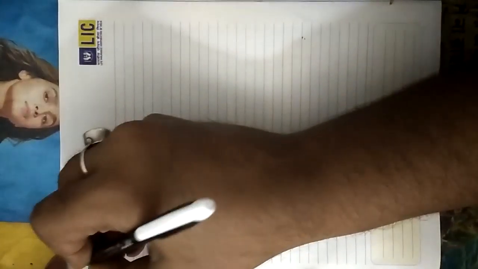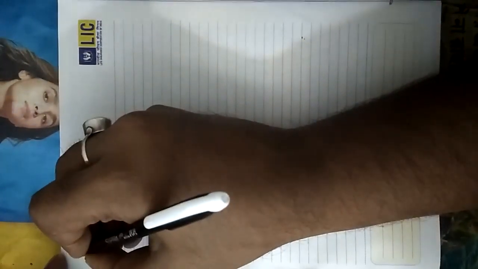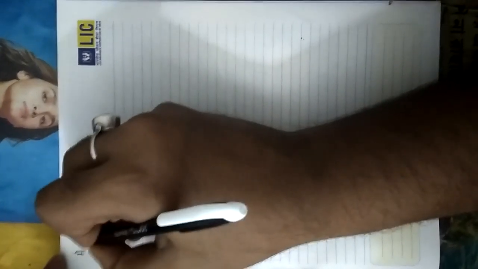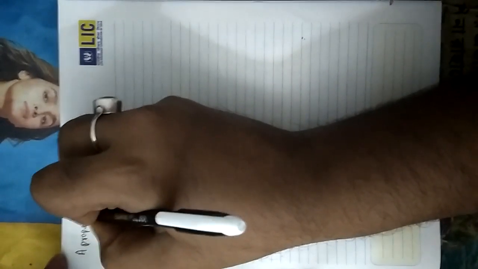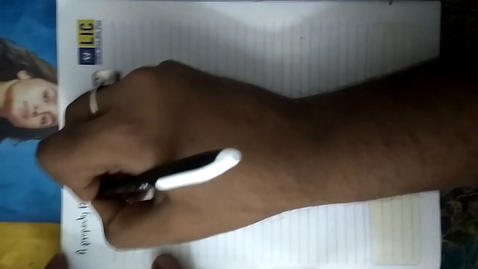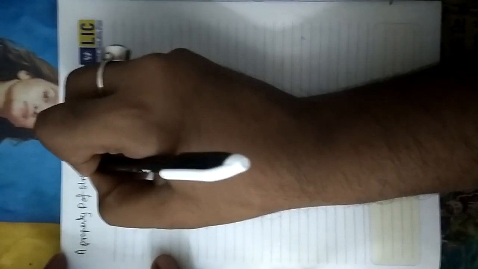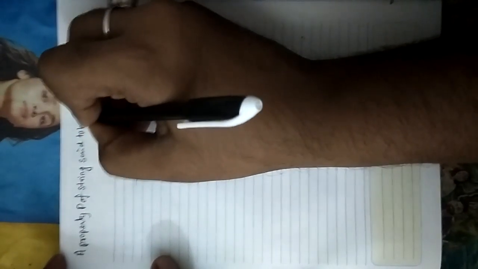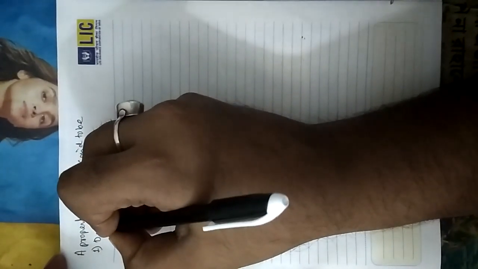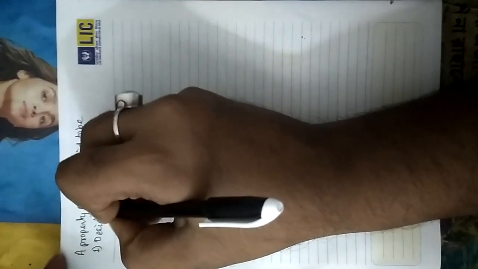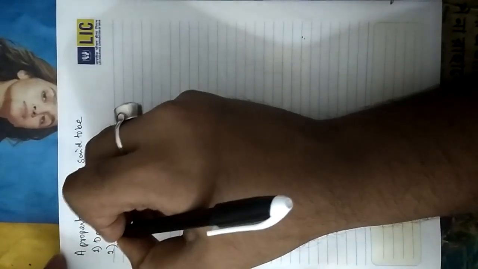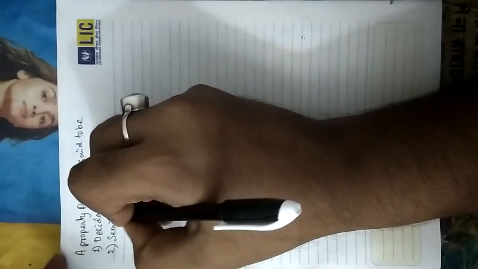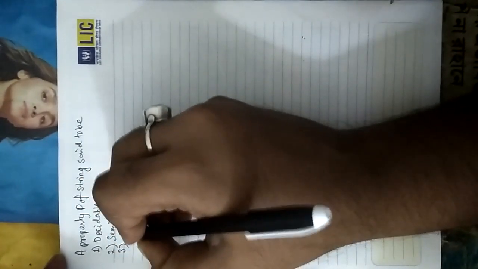We will now discuss an important thing. A property P of a string is said to be number 1 decidable, number 2 semi-decidable, and number 3 undecidable.